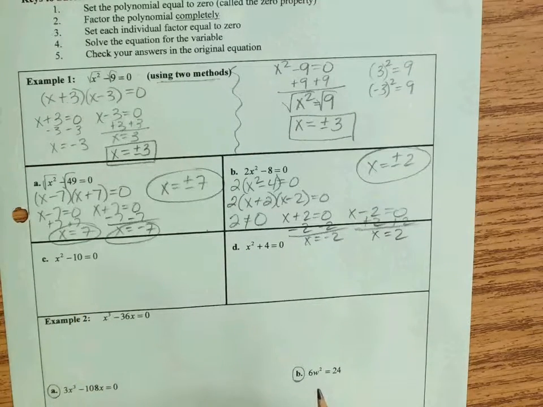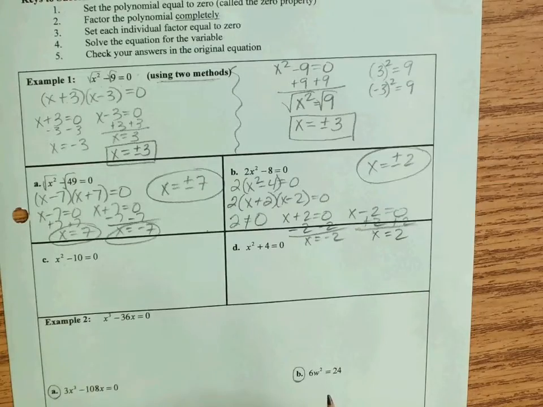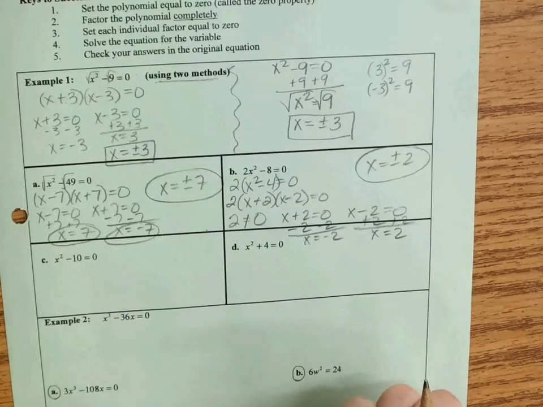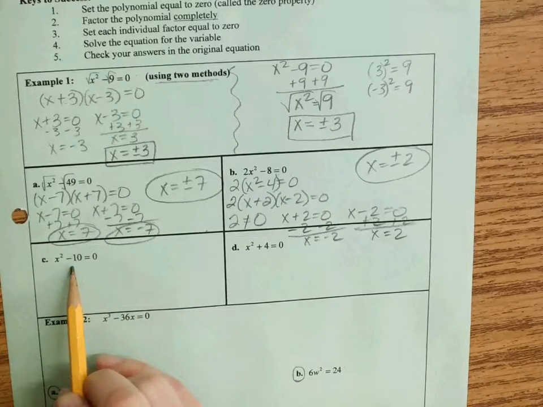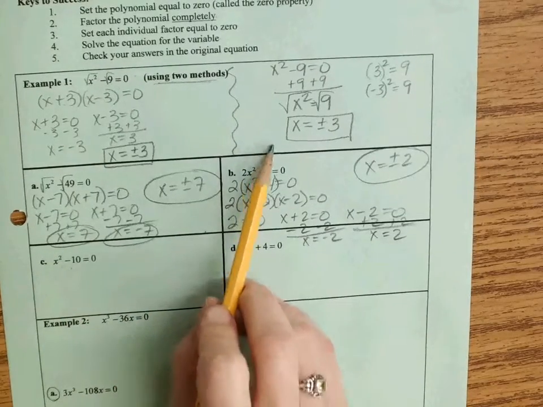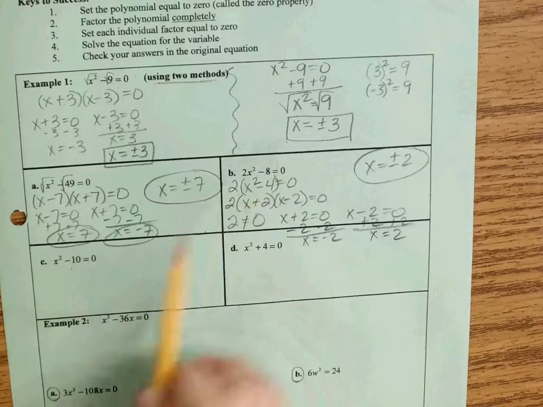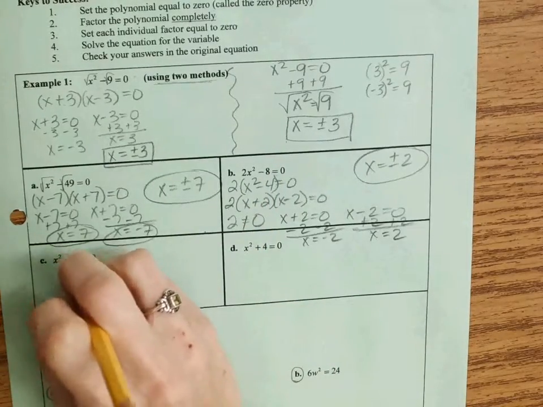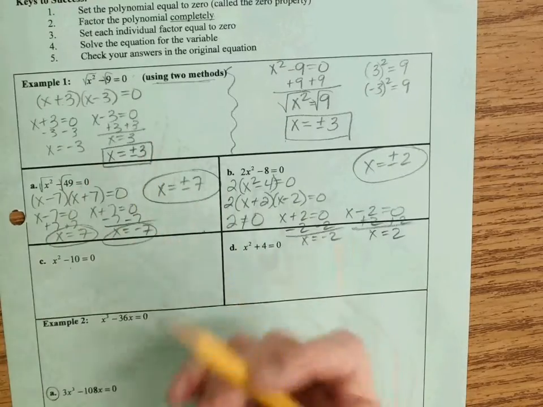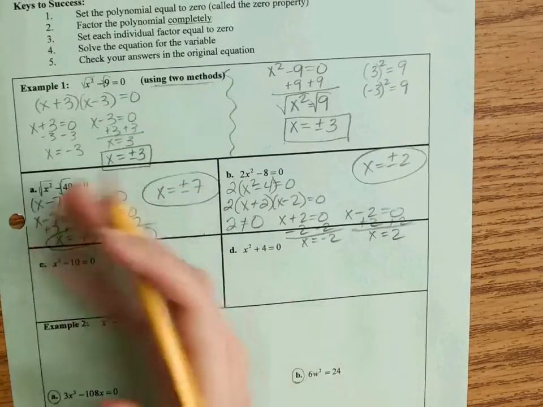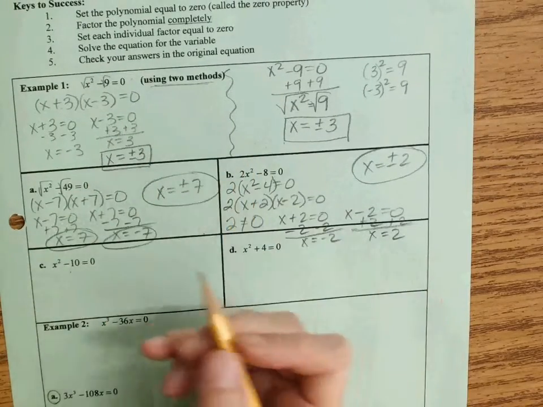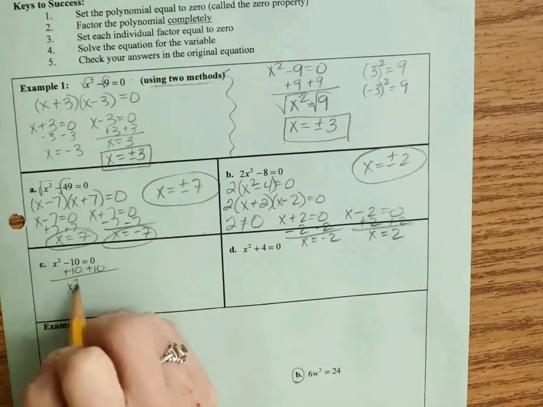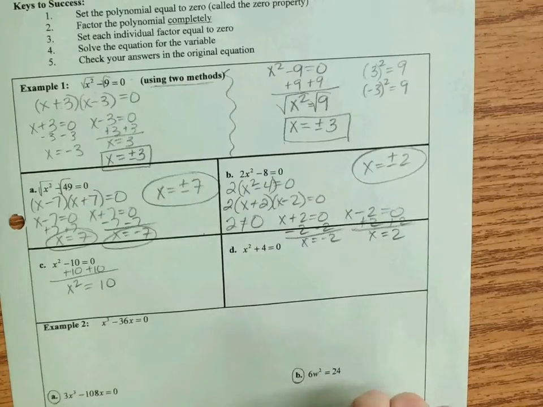C is a little bit different. With C, 10 is not a perfect square. Remember I showed you at the very beginning this new square root method. We're going to have to practice that because one of our topics is going to involve a lot of square roots. So going back to how I started that one, I'm going to add 10 to both sides. So I have x squared is equal to 10.